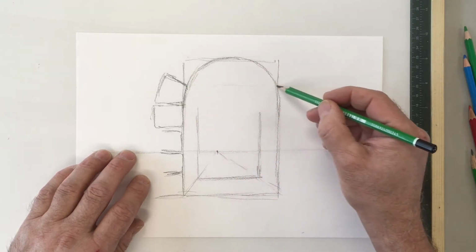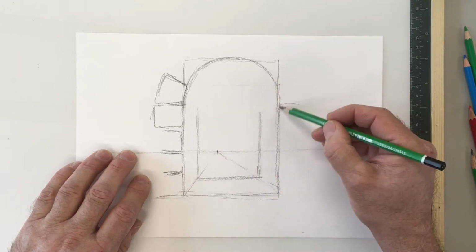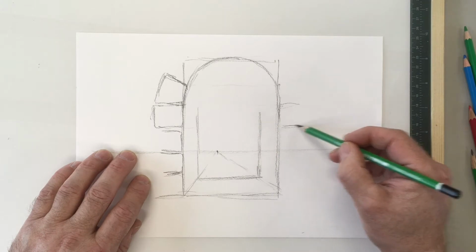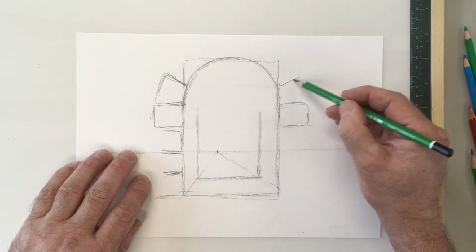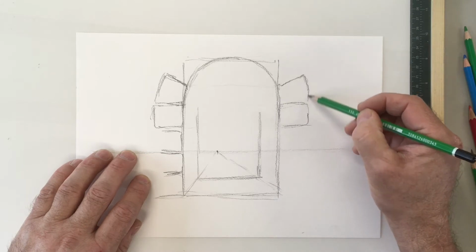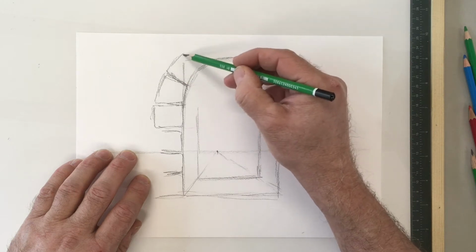Now on the other side we will have the same over there. So if you transfer that line to the other side, we can simply copy that, more or less mirrored. And these specially shaped stones were called voussoirs.